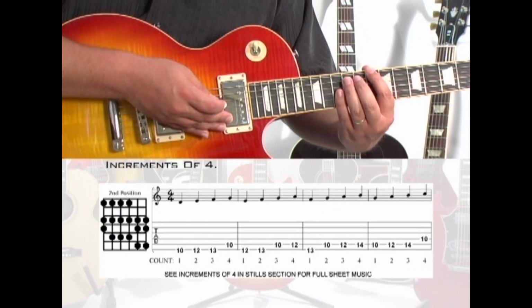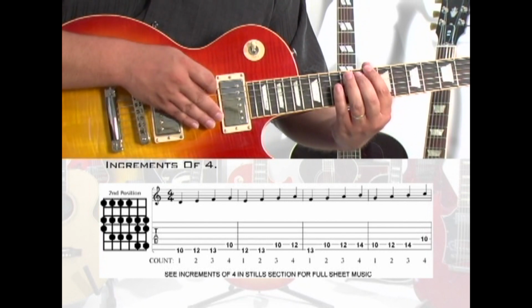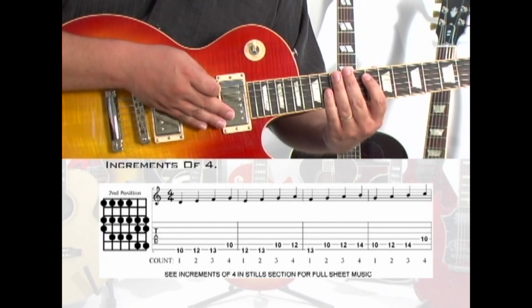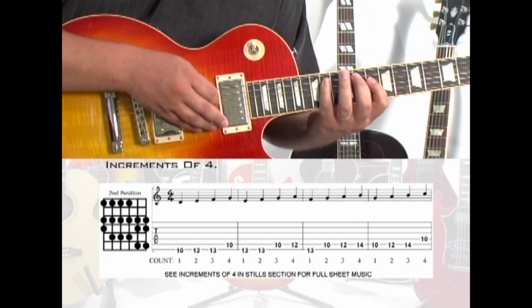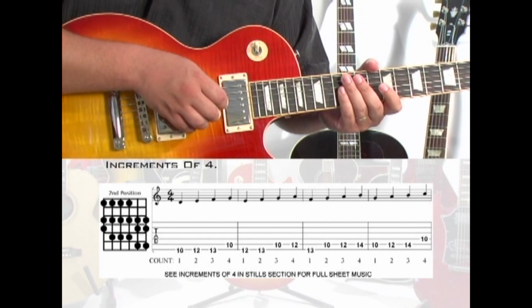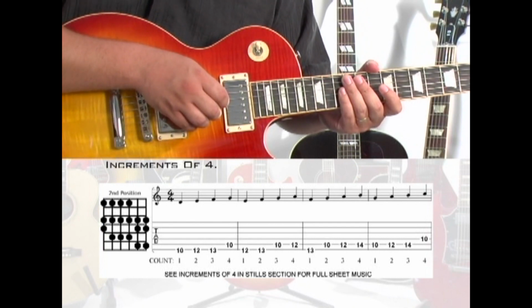Breaking the scale into patterns of 4, play the first 4 notes, then the next 4 notes, then the next 4 notes. This application is written in 4/4 timing using quarter notes. Here it is at 130 BPM.